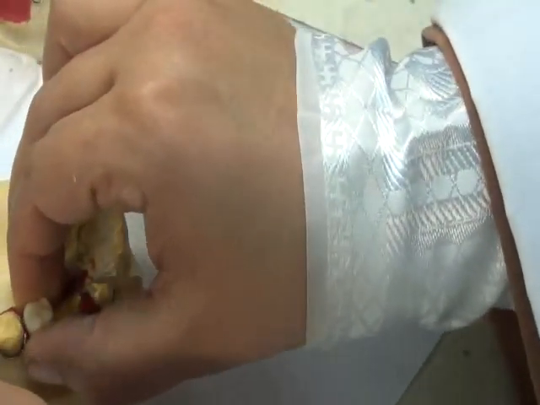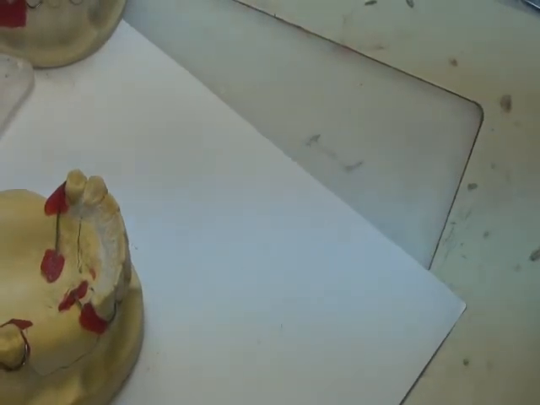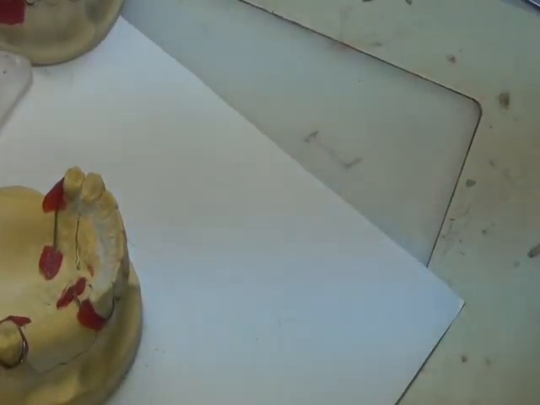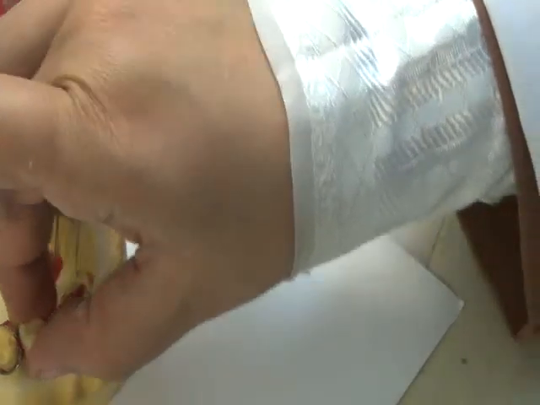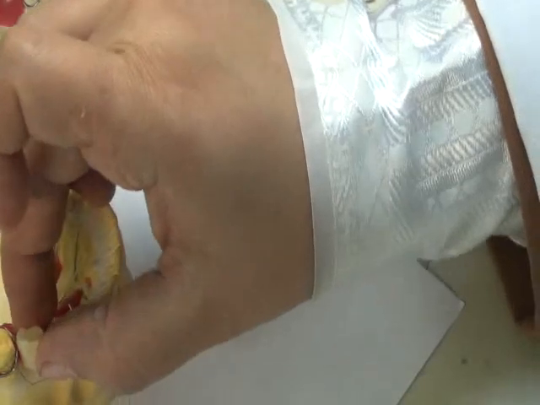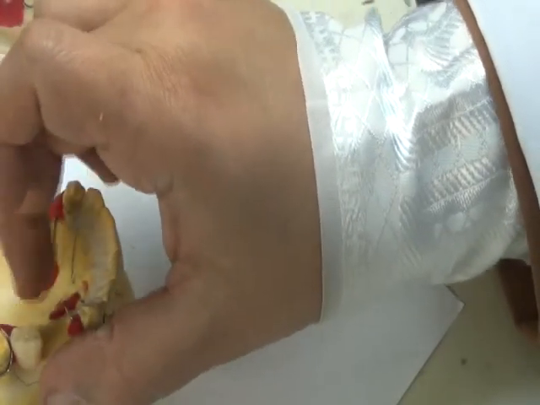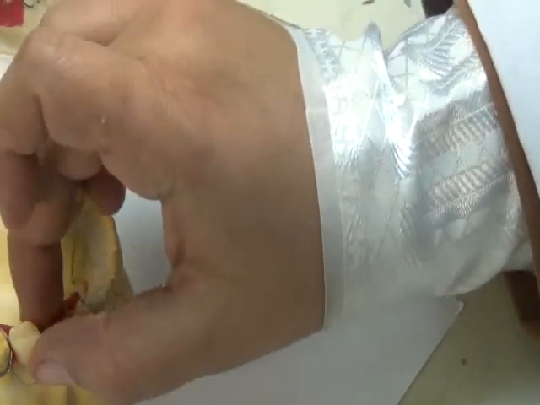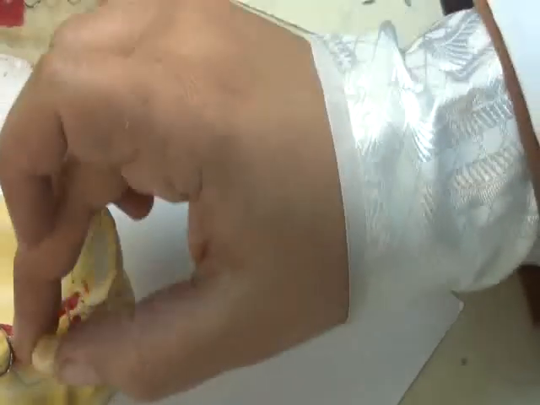I'm going to fix it in here. And for this purpose, I'm going to use the correct size of the teeth, I'm going to use wax down here.